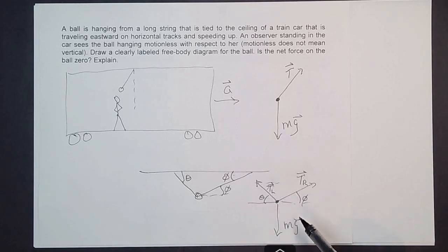And if your angles are nice enough, you can do a 3 vector problem. Sometimes that's not so nice. If these things aren't 90 degrees, it may be better to figure out components. Otherwise, you're going to have to use the law of cosines to try to figure out what's going on with that. But you might be able to do it.